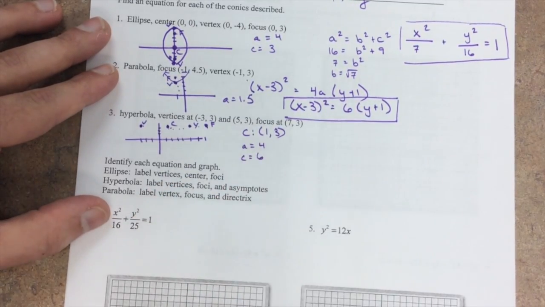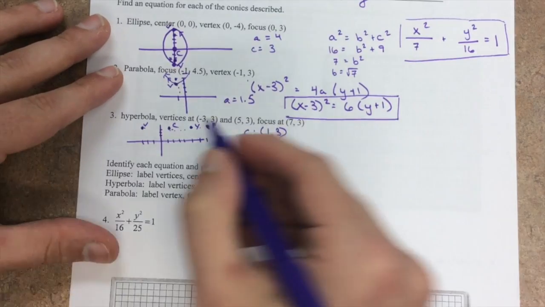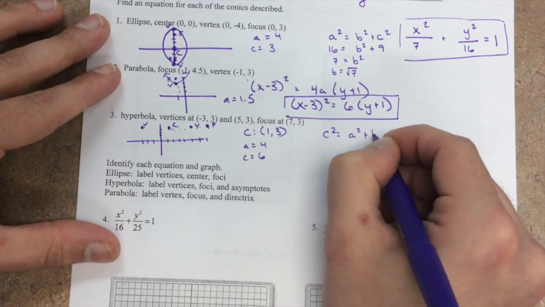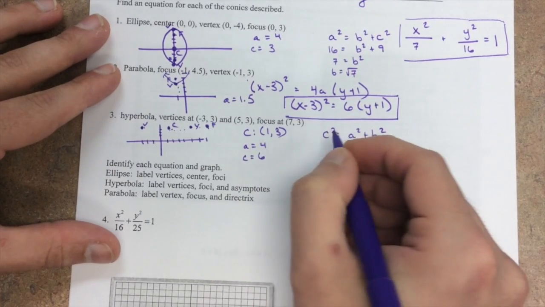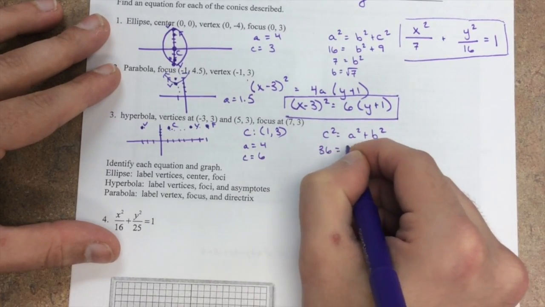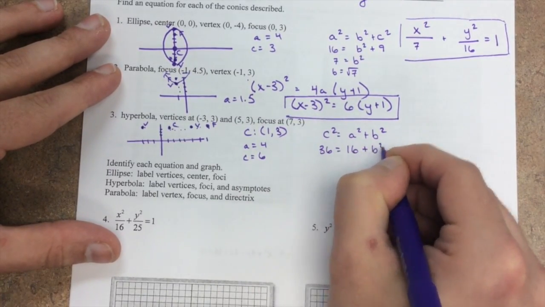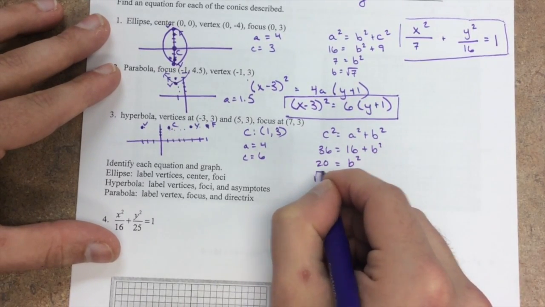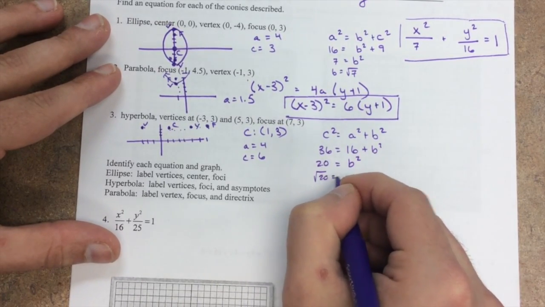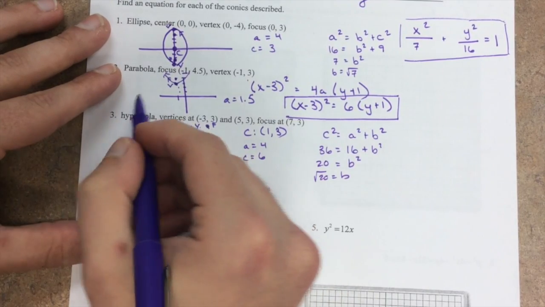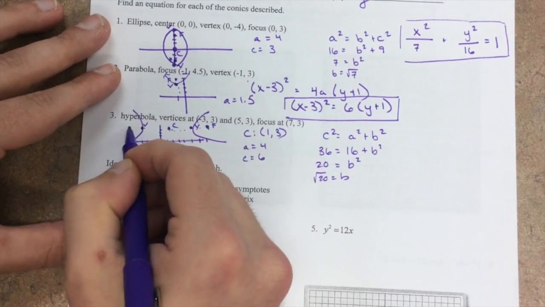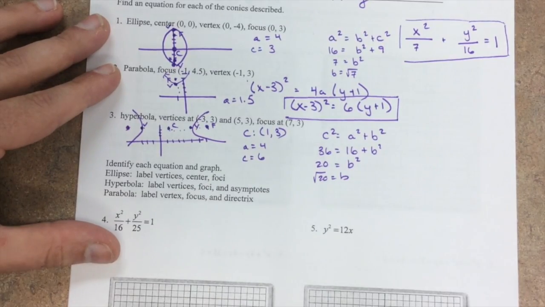C is 6. So with a hyperbola, c squared equals a squared plus b squared. So now we just plug in. So 36 equals 16 plus b squared, or b squared is 20. So b is square root of 20, which would help us get our slant asymptotes for our hyperbola.